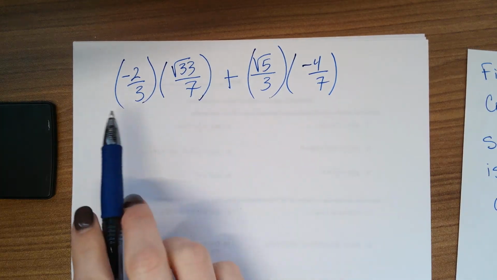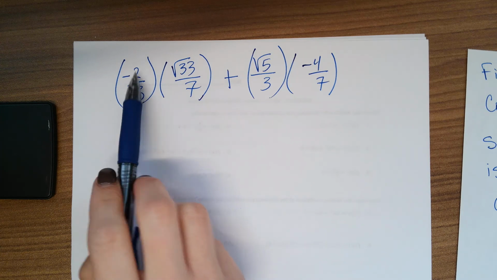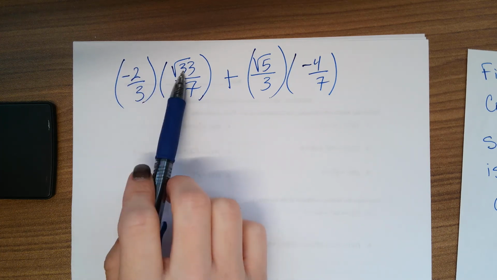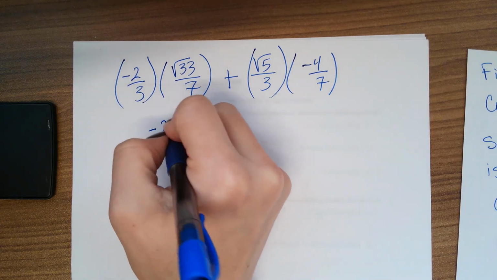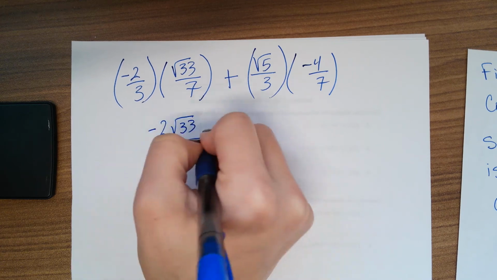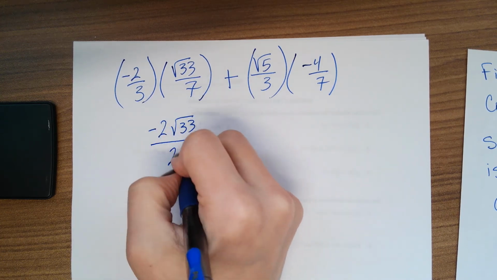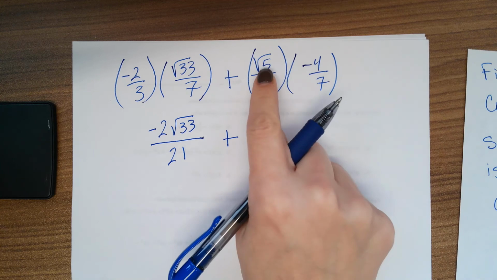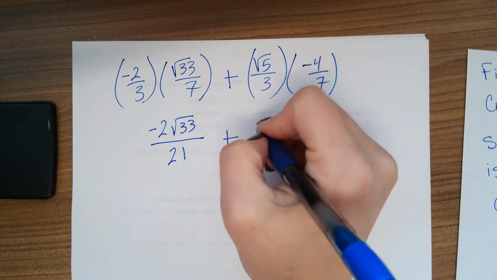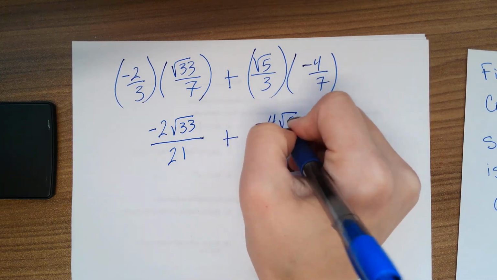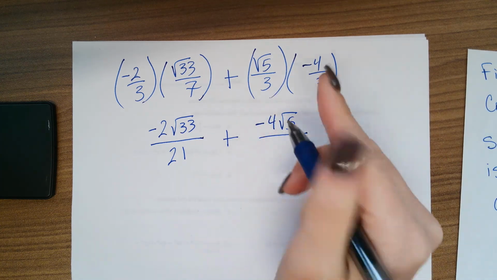So multiplying fractions, just multiplying straight across. A whole number times a radical just gives me the whole number with the radical. So this gives me negative 2 square root of 33 over 3 times 7 is 21, plus the square root of 5 times negative 4 just gives me negative 4 square root of 5 over 3 times 7, which is 21.